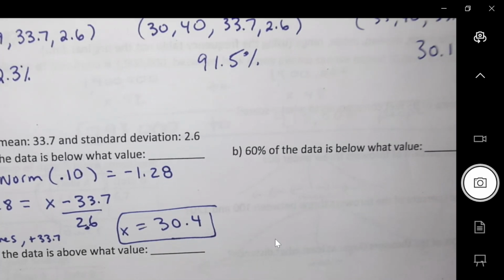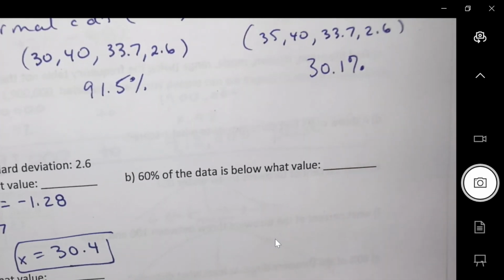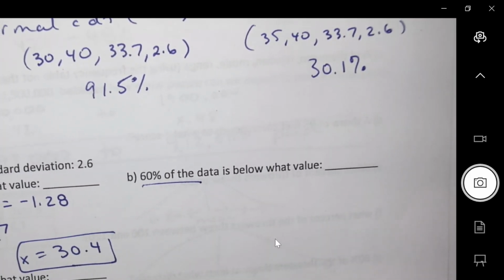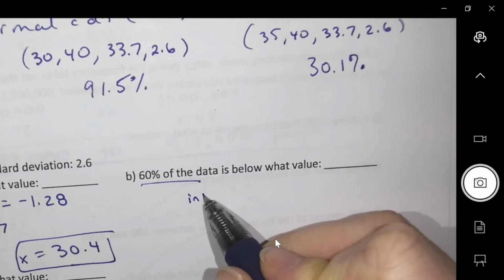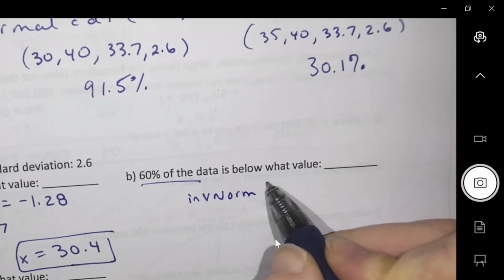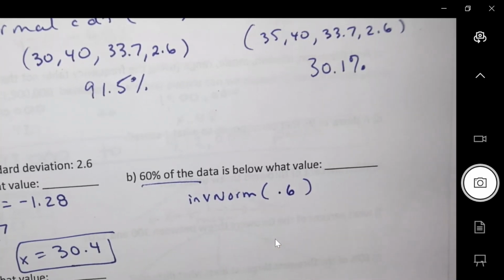Okay, so continue the same thing. This is almost the same example. So 60% of the data is below. So I'm going to inverse norm 0.6.